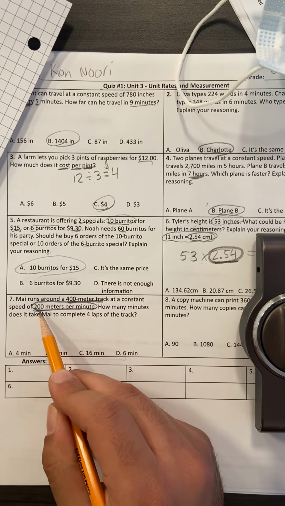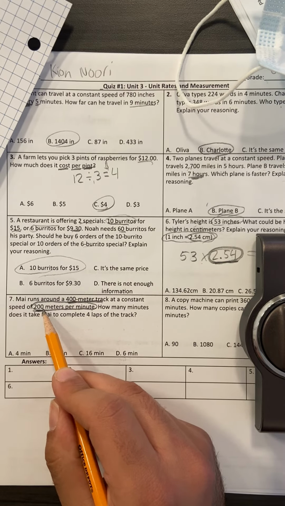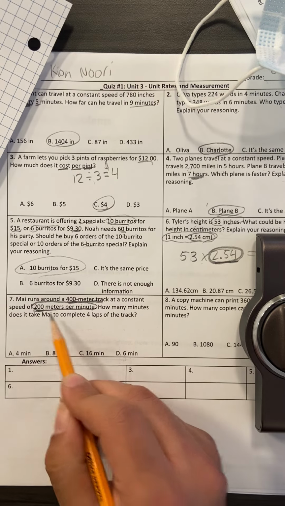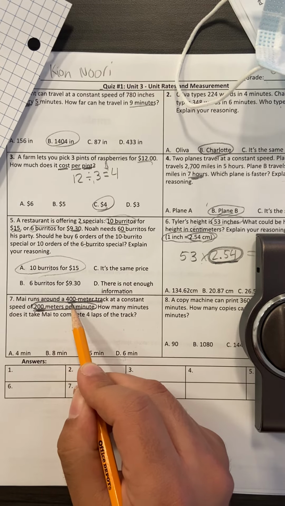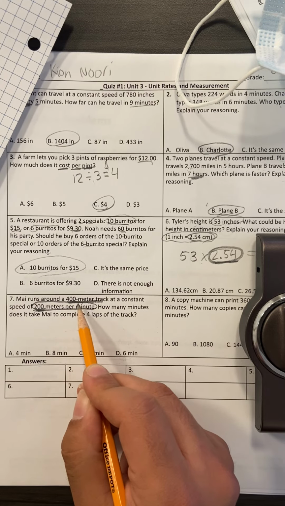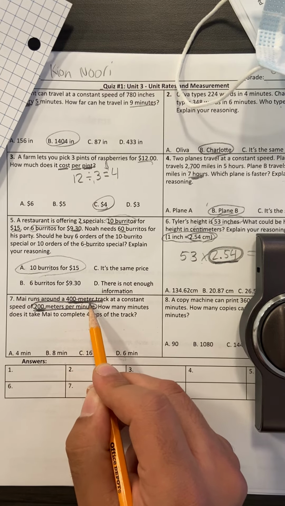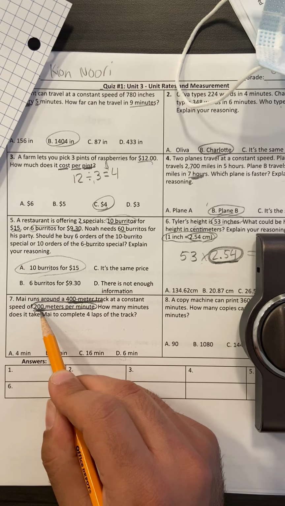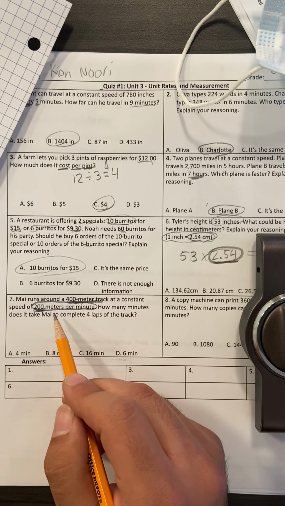So this is basically saying that Mai runs half of a lap per minute. How do I know that this is half of a lap? Because it tells us that the track is 400 meters long. It's a 400-meter track. So if this is a 400-meter track, then 200 meters is half of a lap.